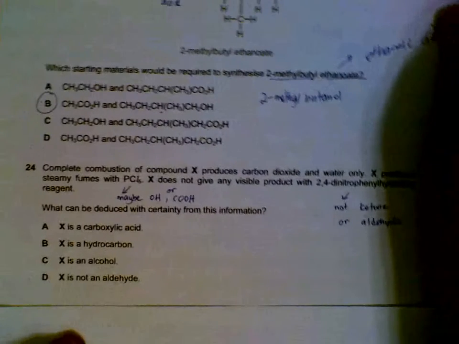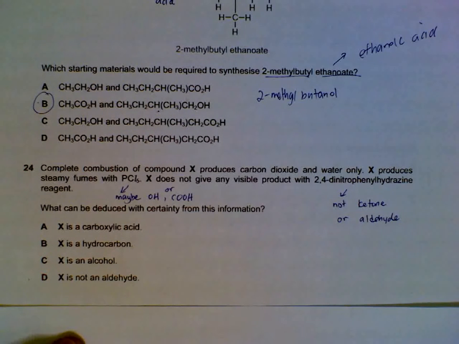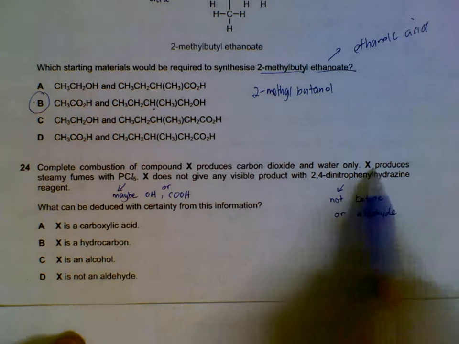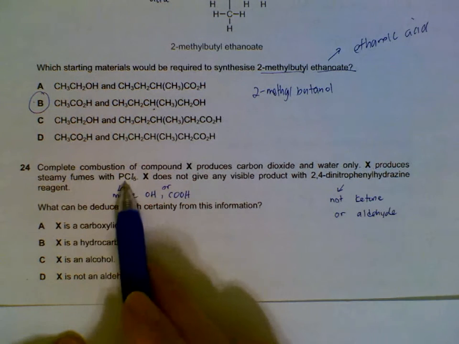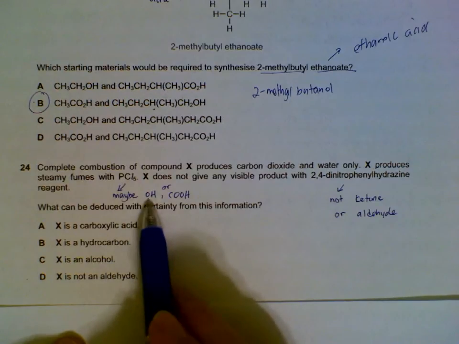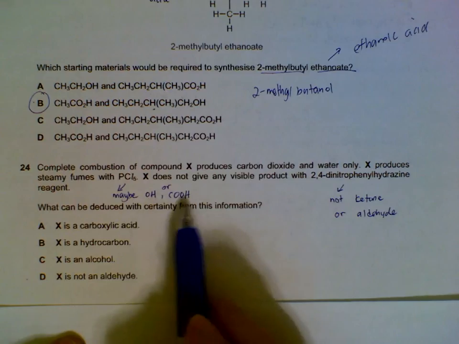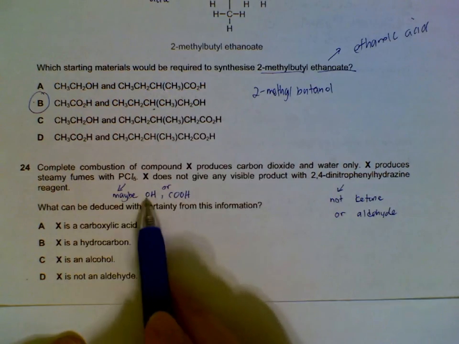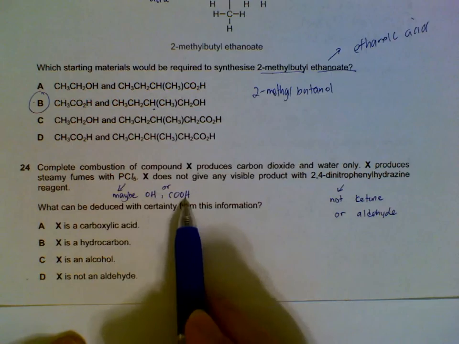(24) Burning X gives carbon dioxide and water only, and it produces steamy fumes with PCl5. PCl5 will react with OH, that means it contains alcohol group, or it reacts with the OH in a carboxyl group. So maybe we have alcohol, maybe we have acid, we can't be sure.